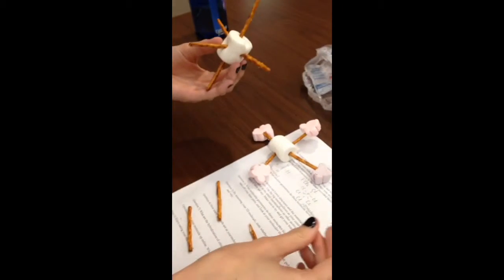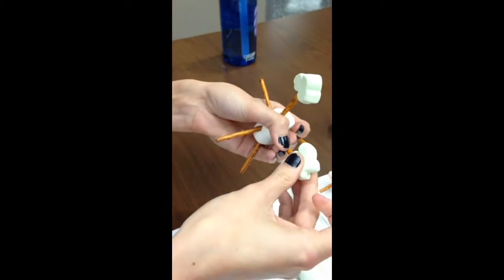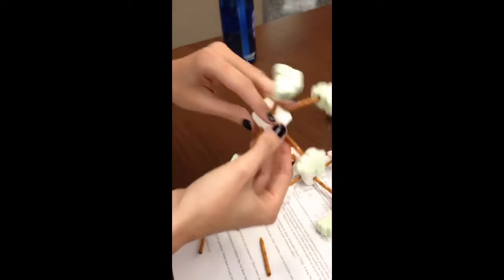And then what are we going to use for green? Greens. 2, 3, 4, 5, 6 greens. I feel like Wednesday Addams playing with my food.